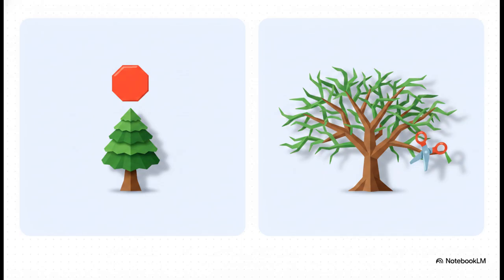Pre-pruning stops the tree growth early by setting hard rules, like a maximum depth or a minimum number of samples. It's much simpler and way faster. Post-pruning, on the other hand, lets the full tree grow out first, and then it goes back and trims away subtrees that don't actually improve validation performance. It takes a bit longer, but it often gives you better overall results because it doesn't prematurely stop splits that could have been super useful further down the line.